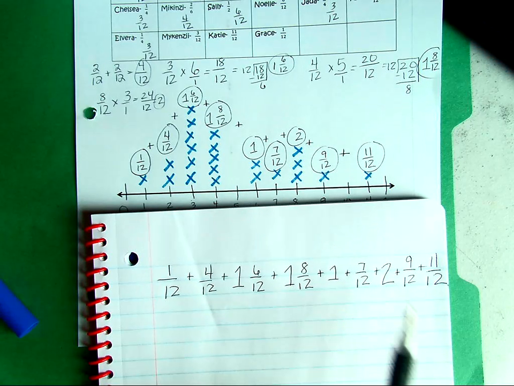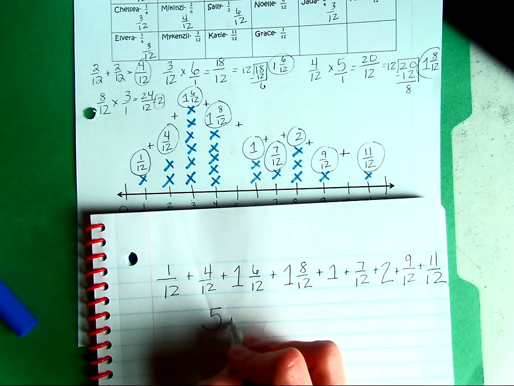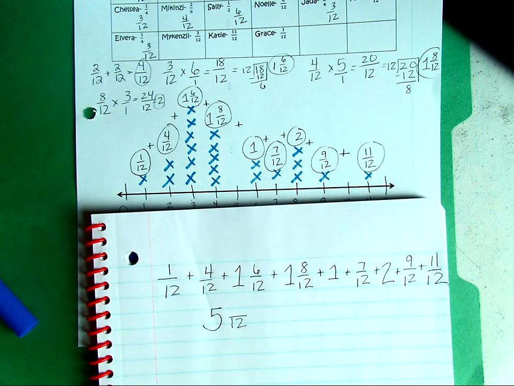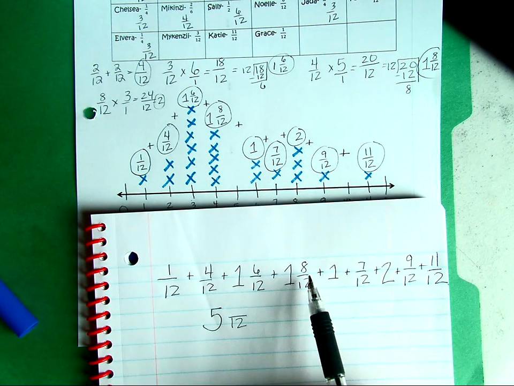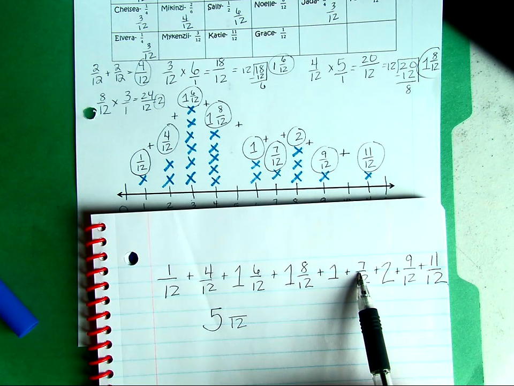Now I'm going to add my fractions. Thankfully, all of these fractions already have the same denominator of 12. So now we just have to add the numerators. 1 plus 4 equals 5. 5 plus 6 equals 11. 11 plus 8 equals 19. 19 plus 7 equals 26. 26 plus 9 equals 35. And 35 plus 11 equals 46.